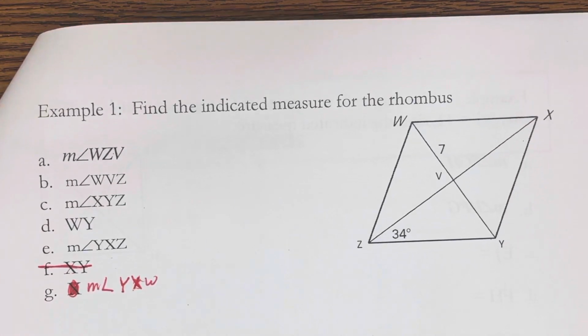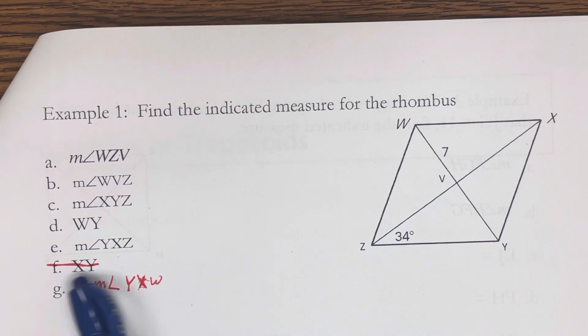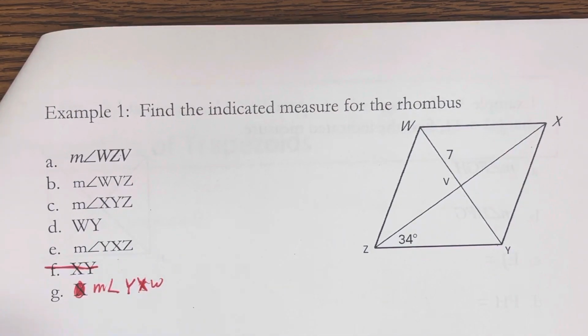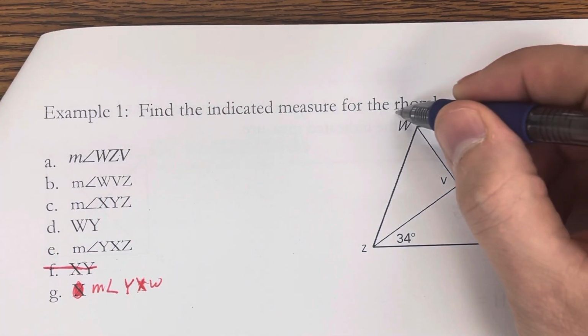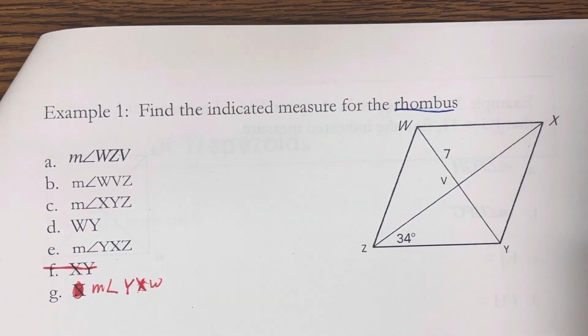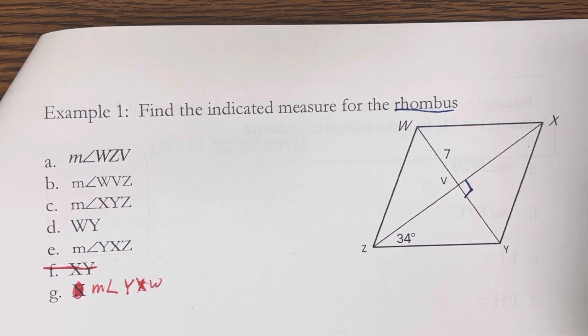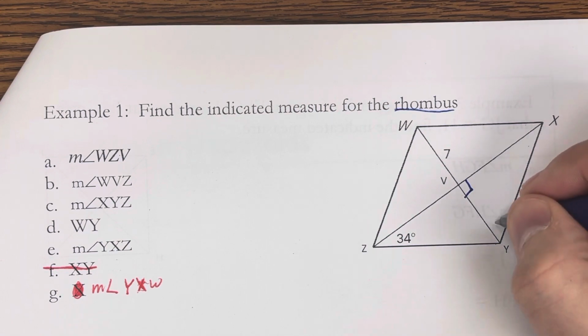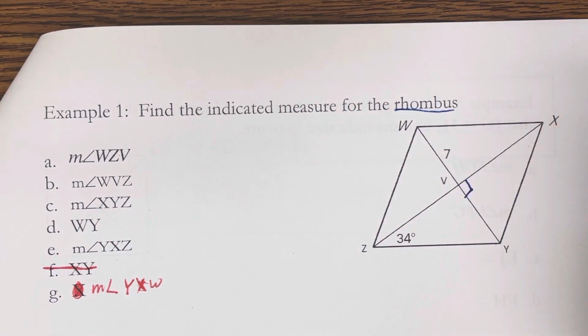Got a lot of information to solve on these. We had a couple pieces that we aren't able to find, so I crossed that off. We can't find X, Y as of yet. We're going to have to use some things from a later chapter. So the first step, let's see what we know. We know that the figure is a rhombus. So a couple things. If it's a rhombus, I know that this is a right angle in the middle. These are all 90 degrees. I also know that these angles are all going to be bisected because the diagonals bisect the angles.